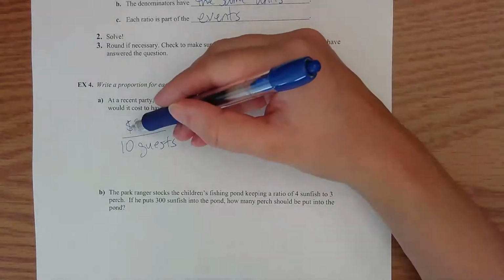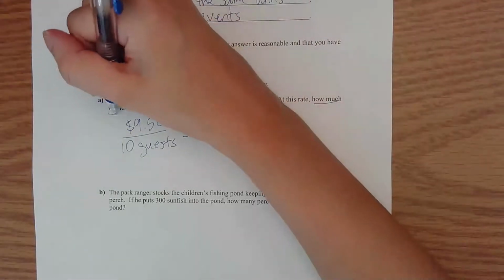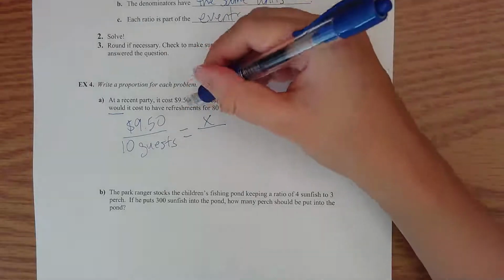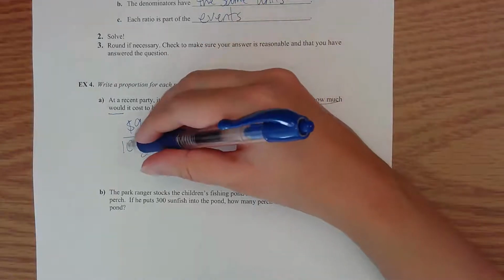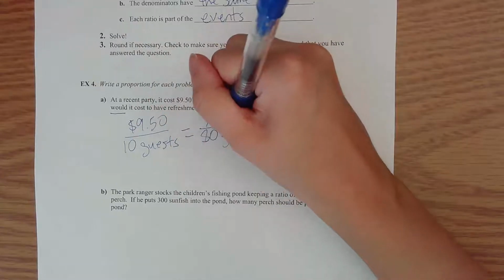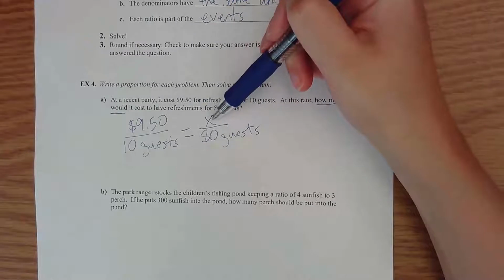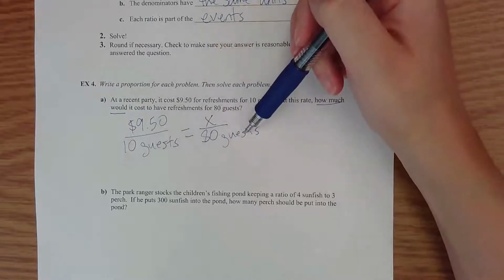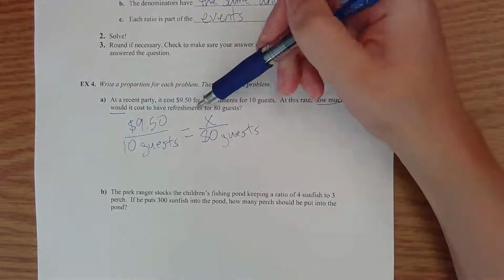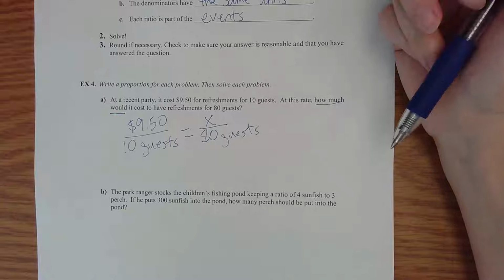So the cost is the dollars, and I don't know how much it is. That's what it's asking for. How much would it cost? So I'll put a variable there. To have refreshments for 80 guests. So 10 guests was on the denominator, 80 guests will be on my other denominator. So you'll notice that dollars matches up with dollars, guests matches up with guests. The left side is the party that I already had. The right side is the party that they're planning for. Those are different events. Okay.